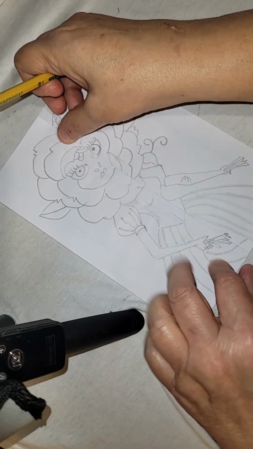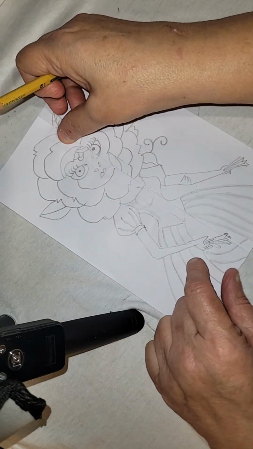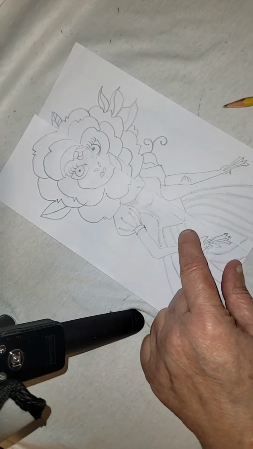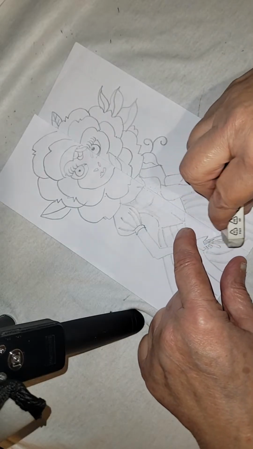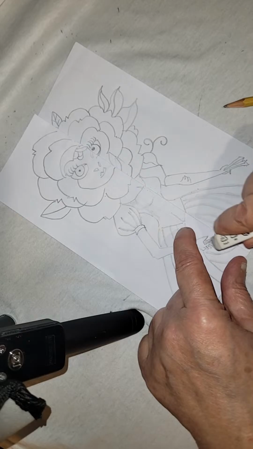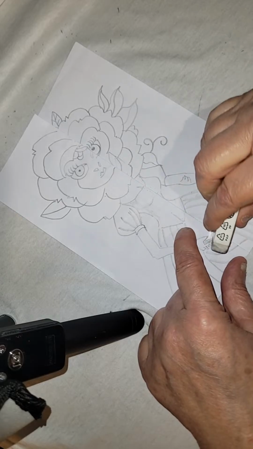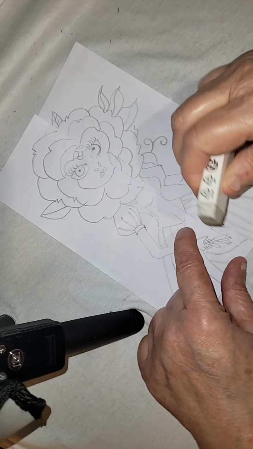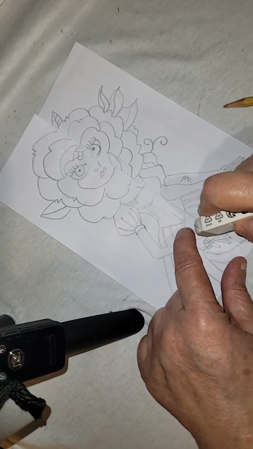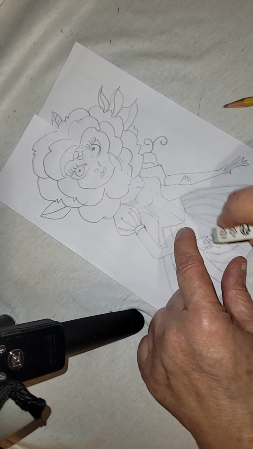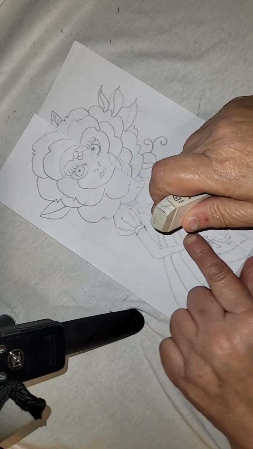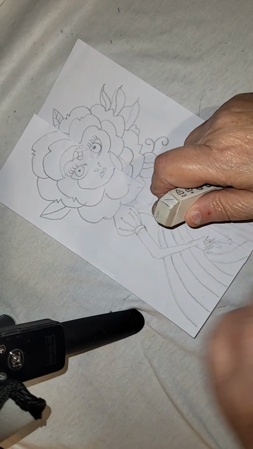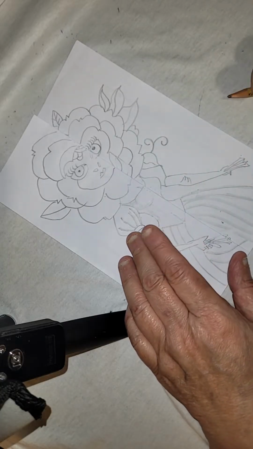Okay, so we've got her. I'm still not fond of the fan. Her hand looks okay, but the fan here just looks terrible. I don't know what you guys are talking about. I don't know what you're referencing there, Kaylin Polly. I have no idea what you're referencing.